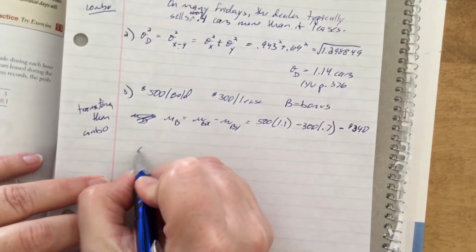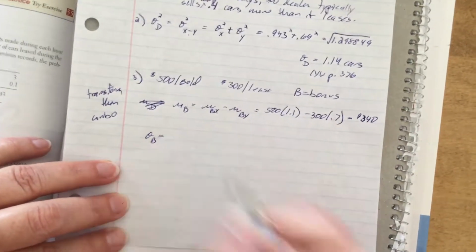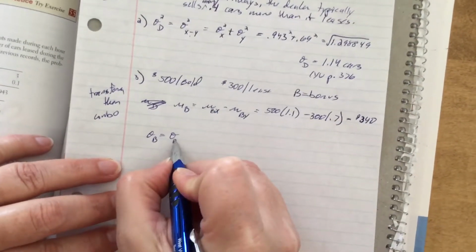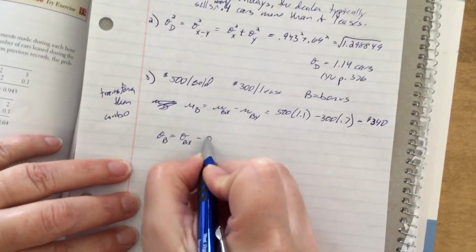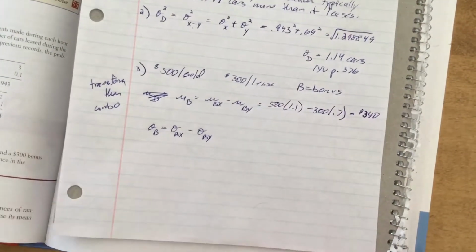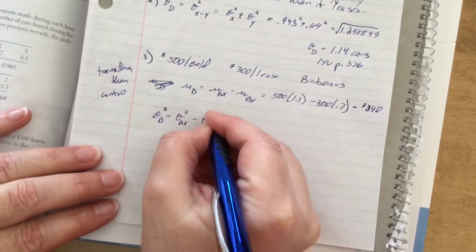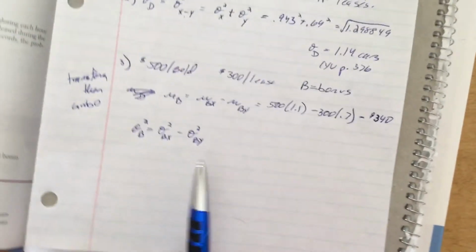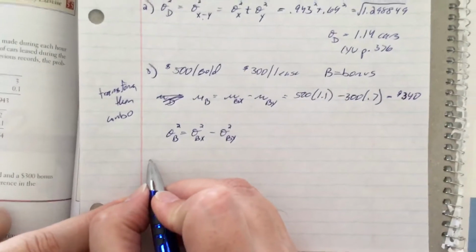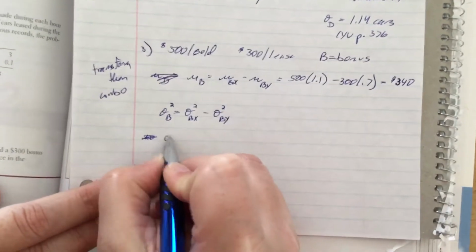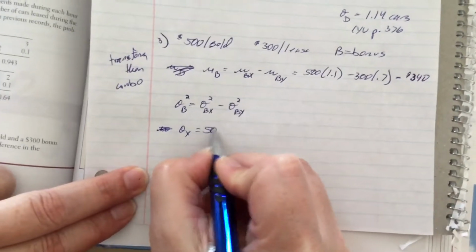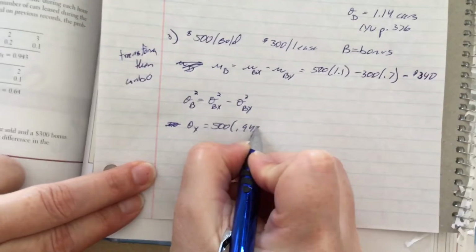Sorry. Standard deviation of the bonus. Again, you would think it would be the standard deviation of the bonus of X minus the standard deviation of the bonus of Y. Okay, but again, you've got to deal with the variance. Okay, so let's transform first. So if I'm going to transform, standard deviation of X, it's just 500 times 0.943.